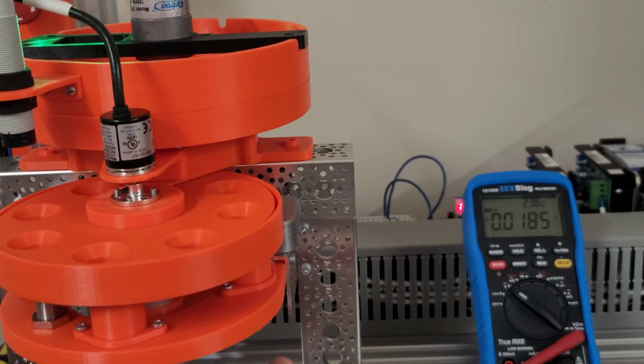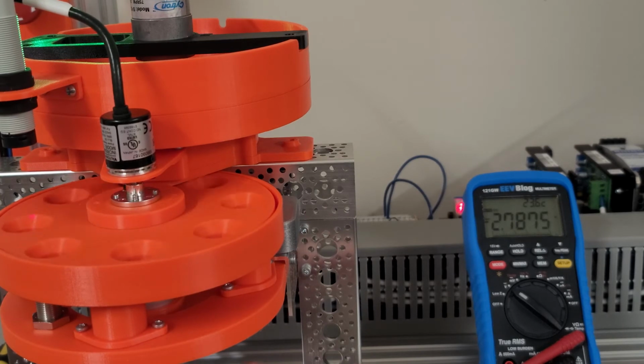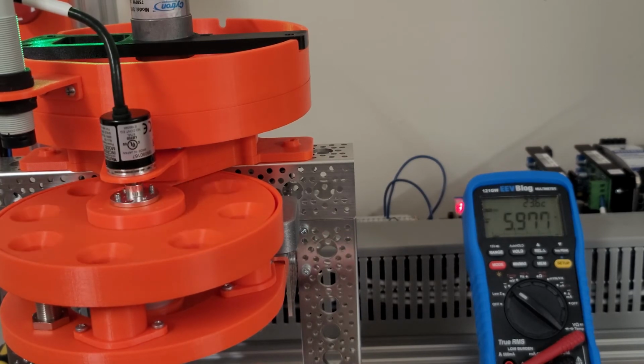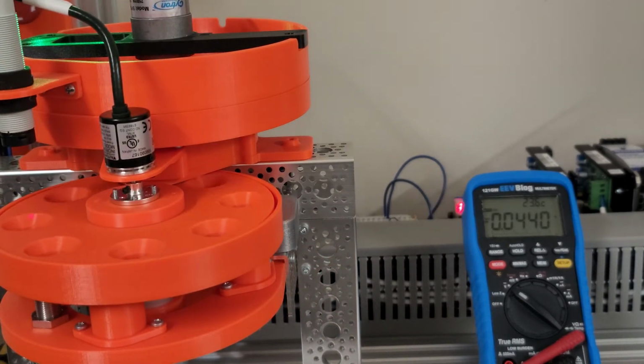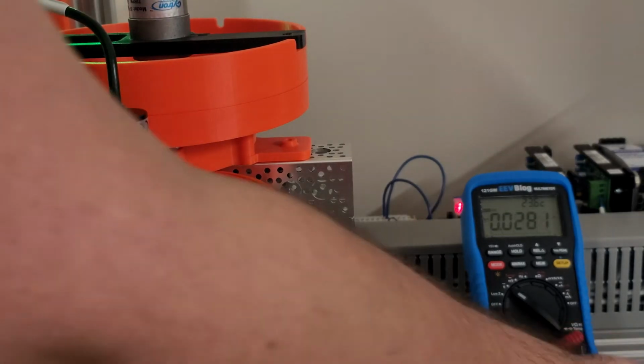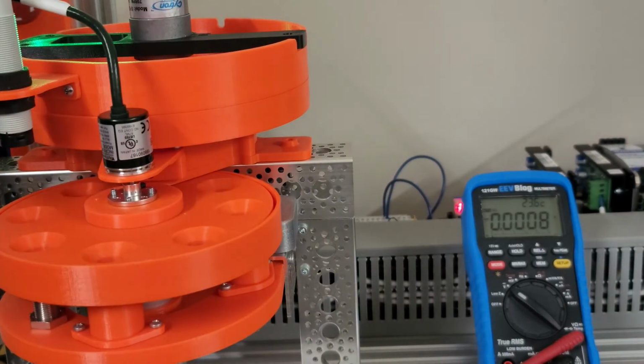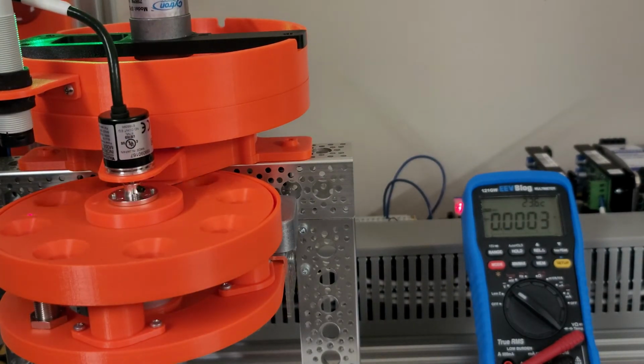Let me just check the bottom. Now it shows 5.9. Again, not perfect, but it's close enough, so it should be able to do what we want. The biggest thing that I'm curious about now is, after adjusting those potentiometers, is it actually following the analog speed reference, or did I somehow goof that by adjusting those potentiometers?